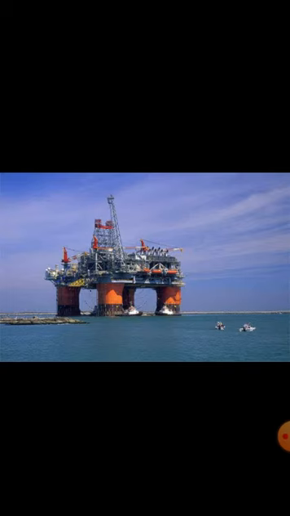Due to the high pressure inside, the petroleum gushes out. By using certain pumps, it is pumped out. The petroleum so obtained is a dark, oily liquid and has an unpleasant smell.